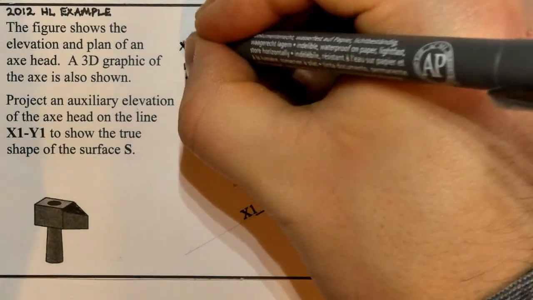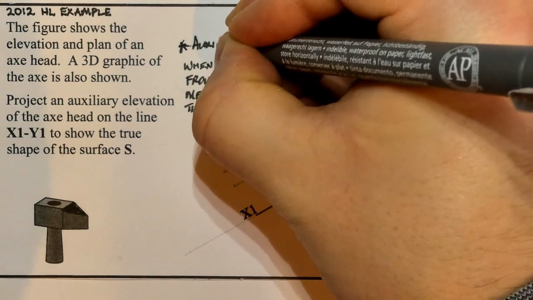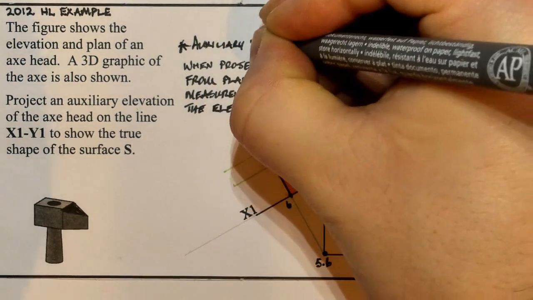And that's specifically for an auxiliary elevation.